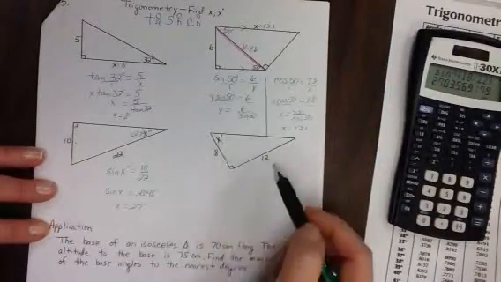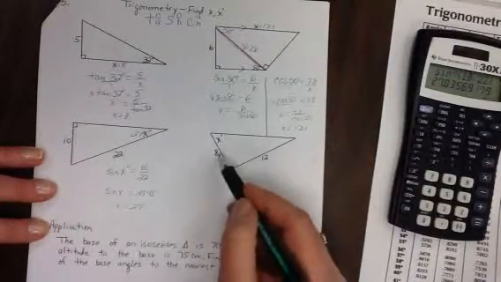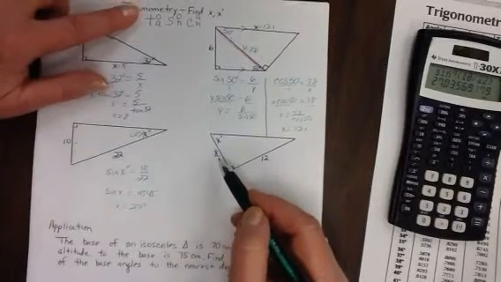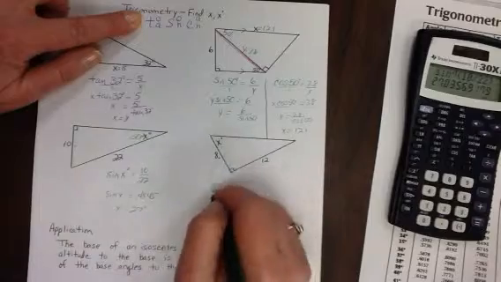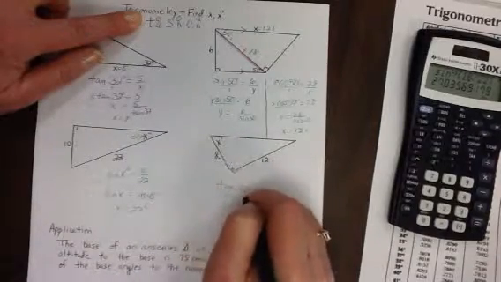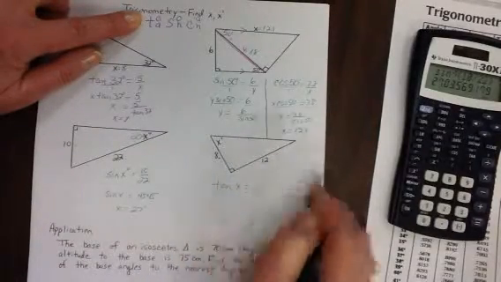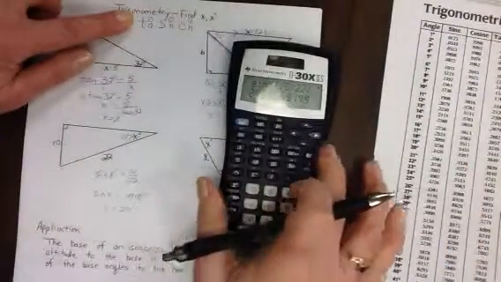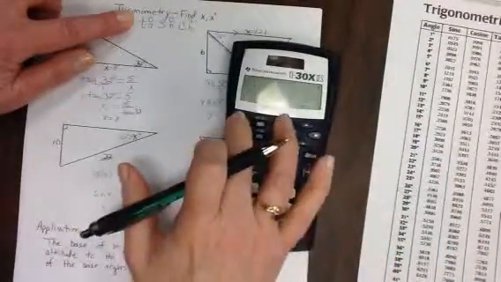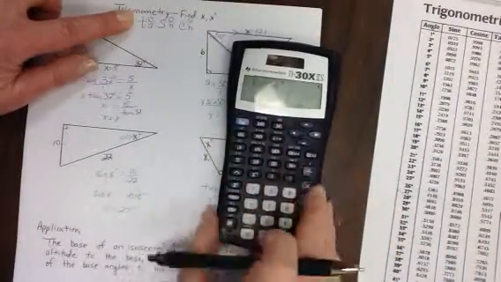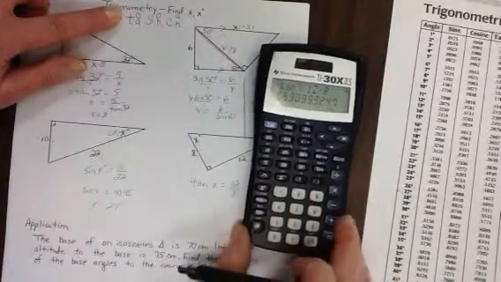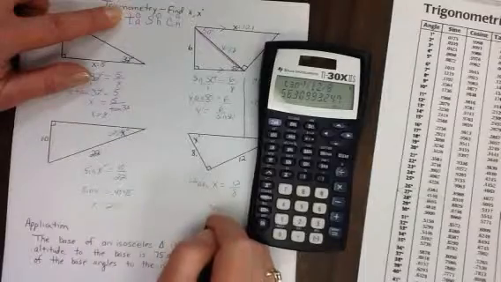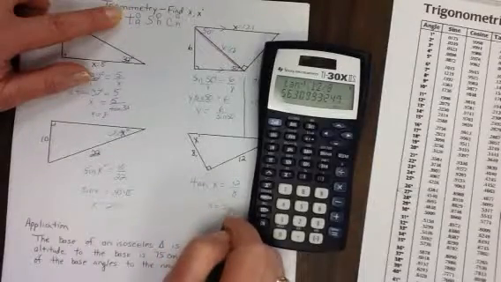Next, for x, 12 would be the opposite, 8 would be the adjacent. So we go back to our functions and we see what function deals with opposite and adjacent. So the tangent of x is equal to 12 divided by 8. Go to your calculator. We're looking for the angle, so we're going to use second function tangent, 12 divided by 8, and that's equal to 56.3. So x is equal to 56.3 degrees.